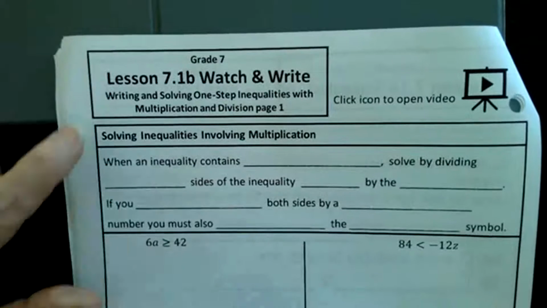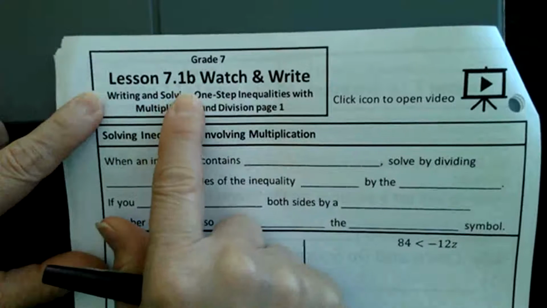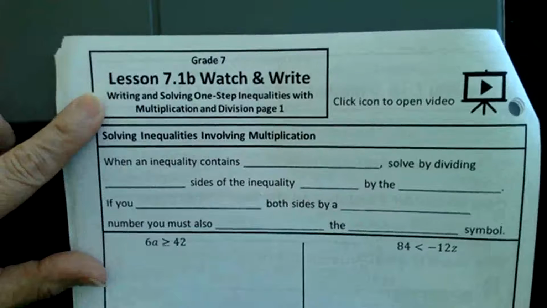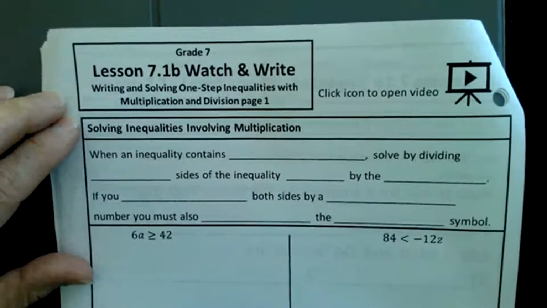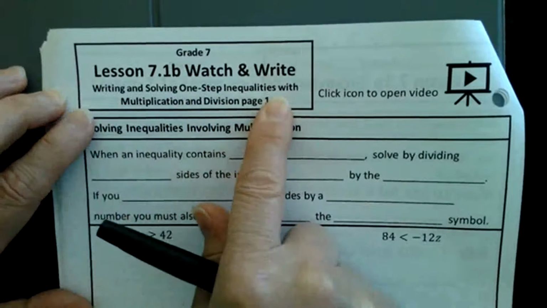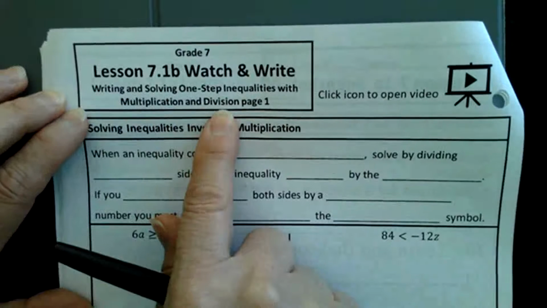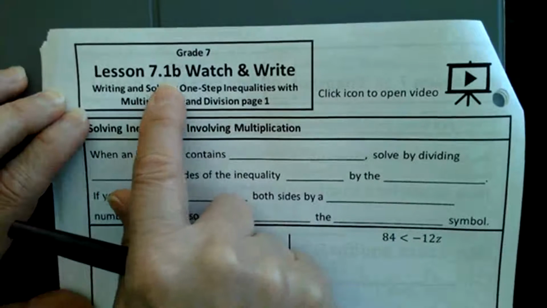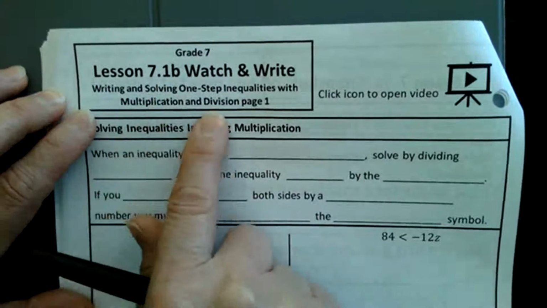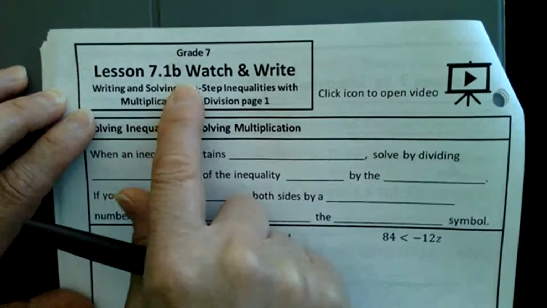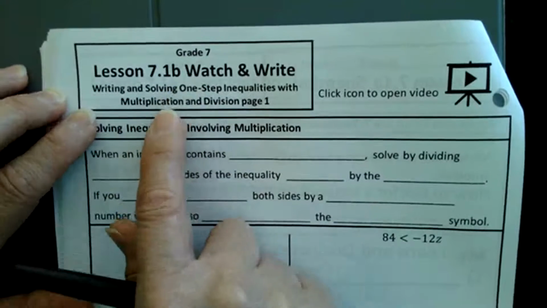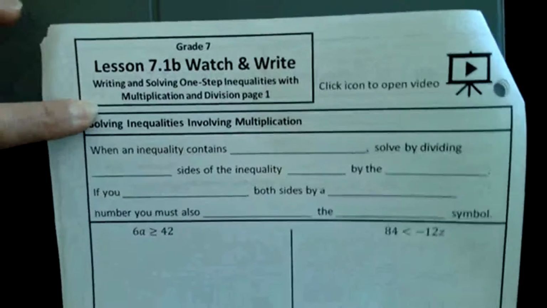Okay, this is lesson 7.1b. It's the second half of lesson 7.1, writing and solving one-step inequalities with multiplication and division. In the first one, 7.1a, you did addition and subtraction. In 7.1b, it's multiplication and division.